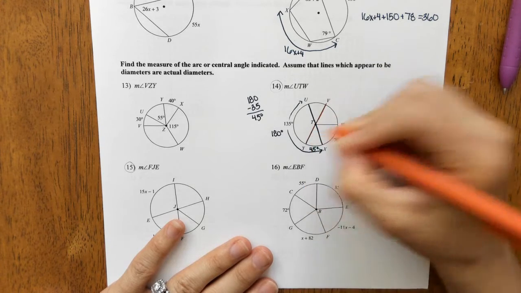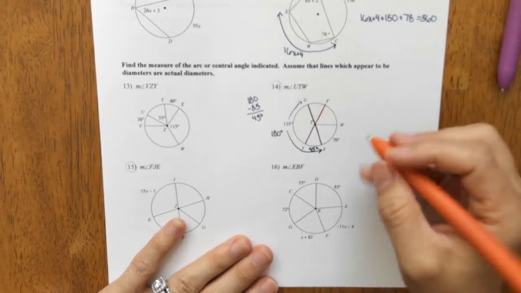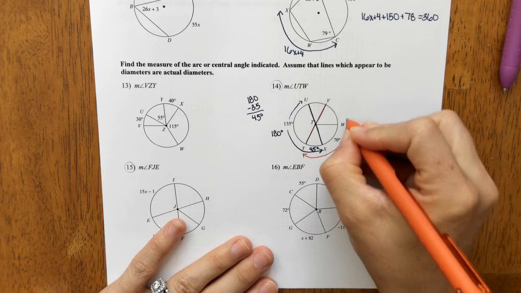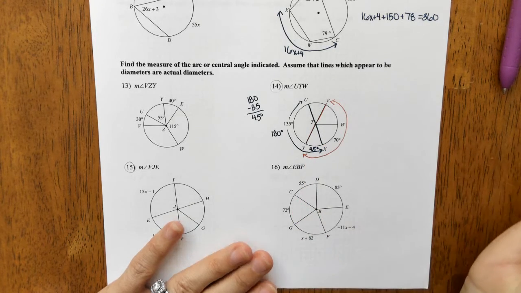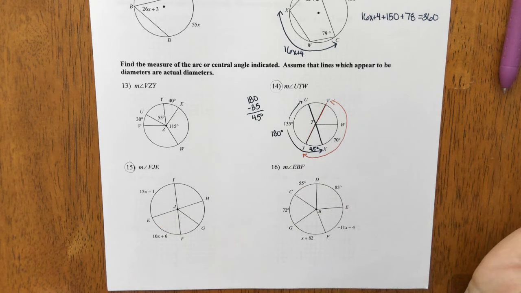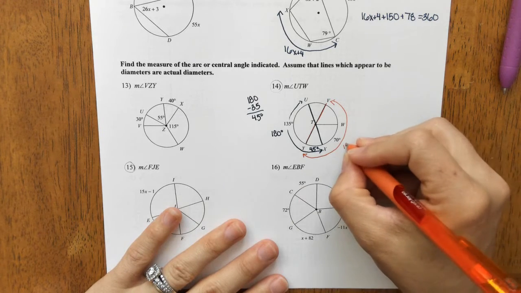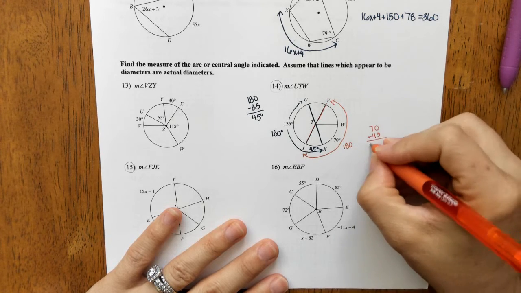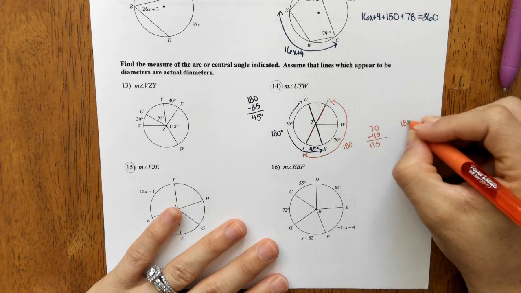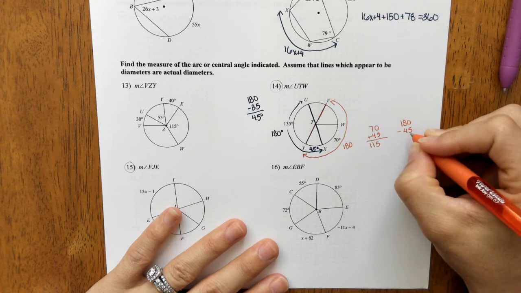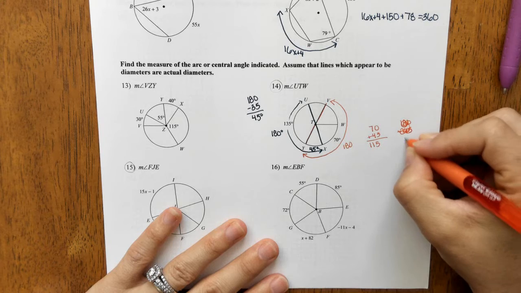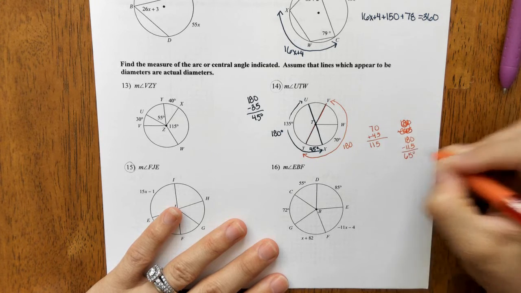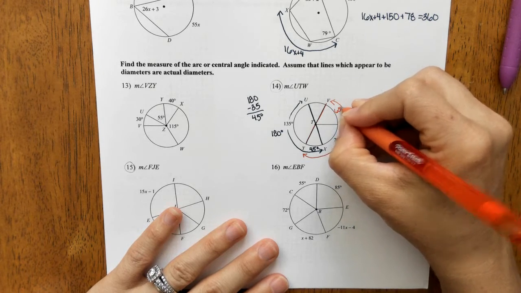This is a diameter, which tells us that from here to here is 180. So 70 plus 45 is 115. And so 180 minus 45, not minus 45, I'm sorry, 180 minus 115 is 65. So this guy right here is 65.